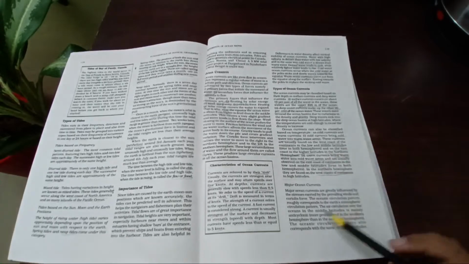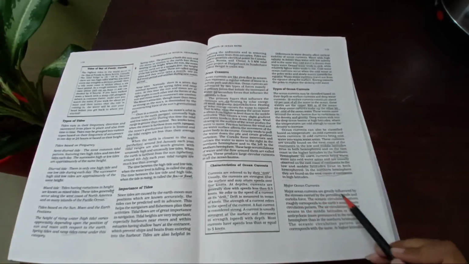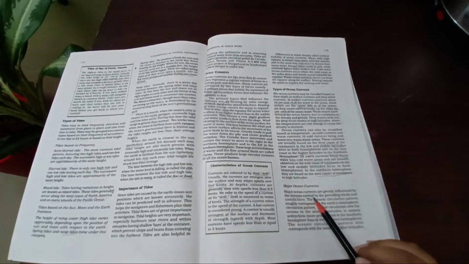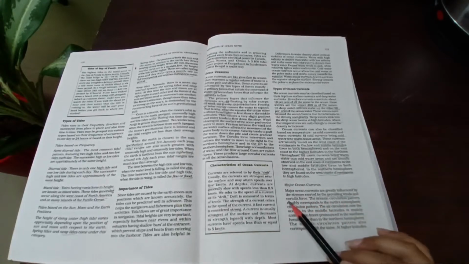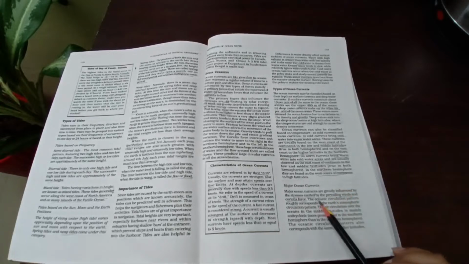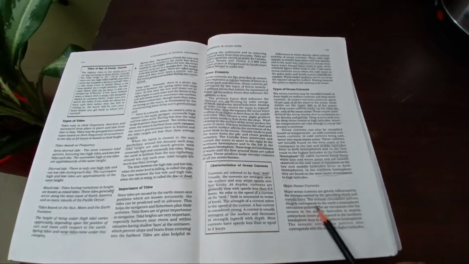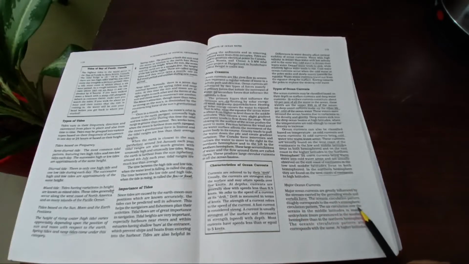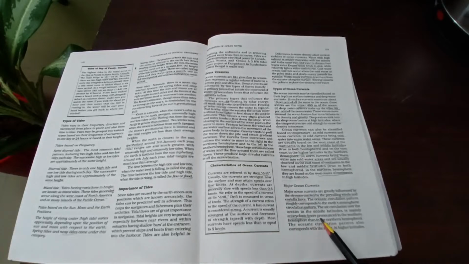Major ocean currents. Major ocean currents are generally influenced by stresses exerted by the prevailing winds and Coriolis force. The oceanic circulation pattern roughly corresponds to the Earth's atmospheric circulation pattern. The air circulation over the oceans in the middle latitude is mainly anticyclonic, more pronounced in the southern hemisphere than in the northern hemisphere. The oceanic circulation pattern also corresponds with the same.